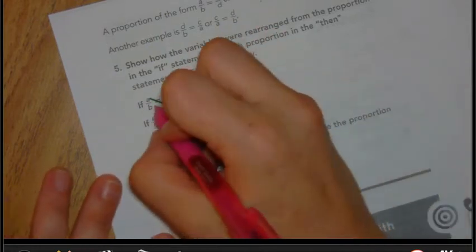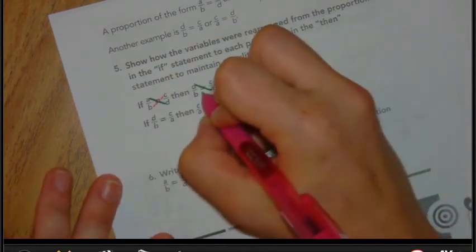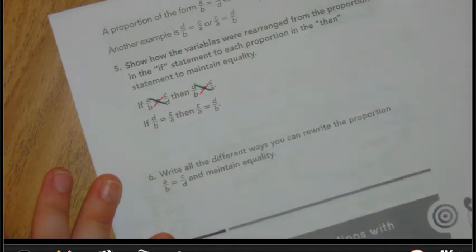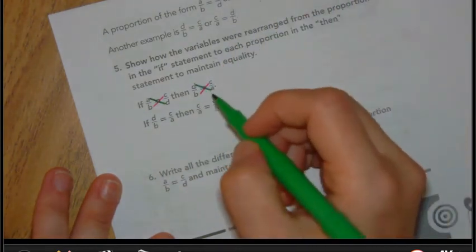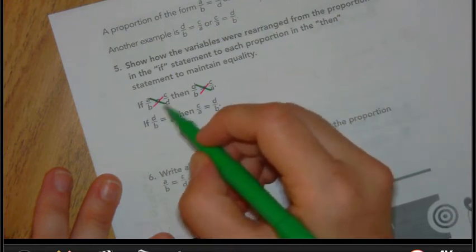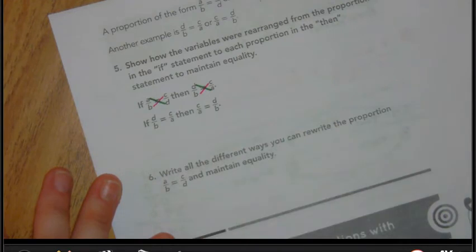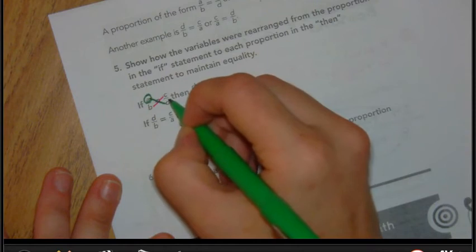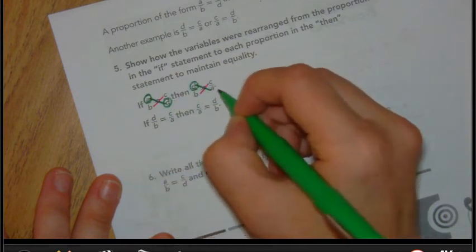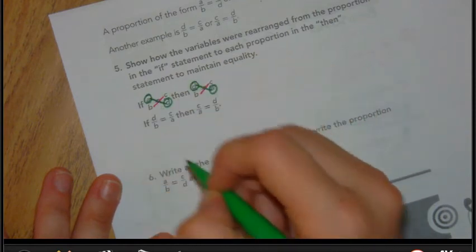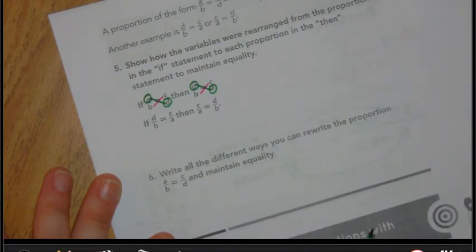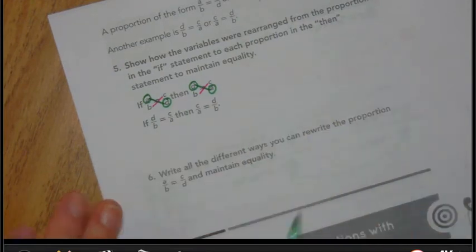And then if I look at B and C, as long as those two are in a diagonal, those are going to work, no matter if I have C on top or C on bottom. So what looks like it happened is that A and D just flipped positions. C and B stayed the same and A and D just flipped. All they did was flip positions, which ends up making this true.